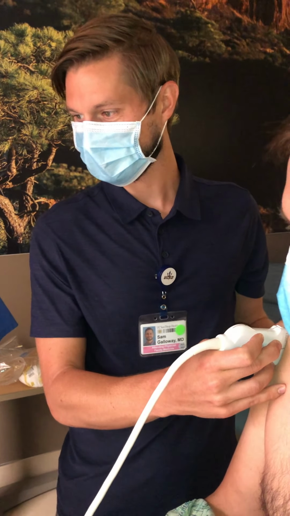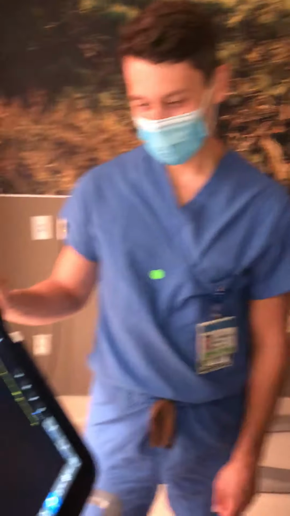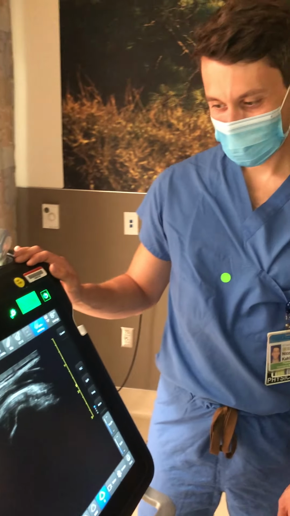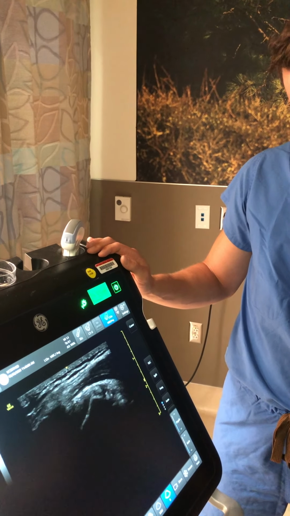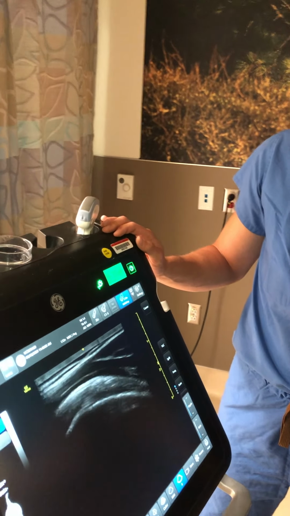So then we're going to come back up here. So that's our view of the biceps. You can follow it all the way up to where the biceps tendon dives more intra-articularly, and then you're going to lose the more proximal portion of the biceps tendon.